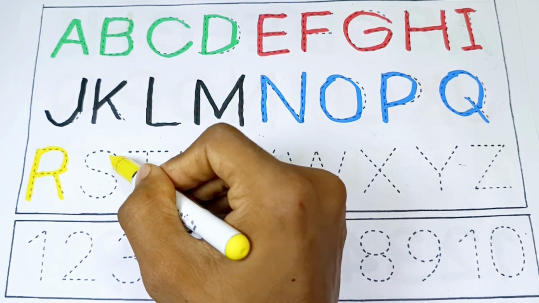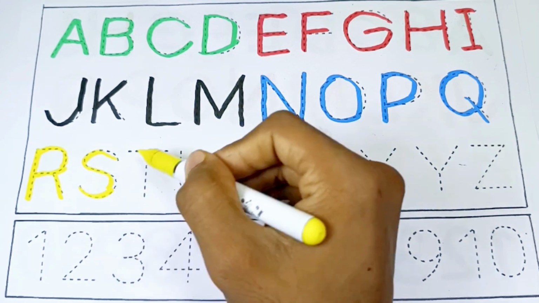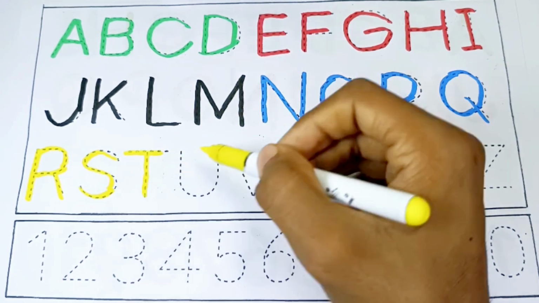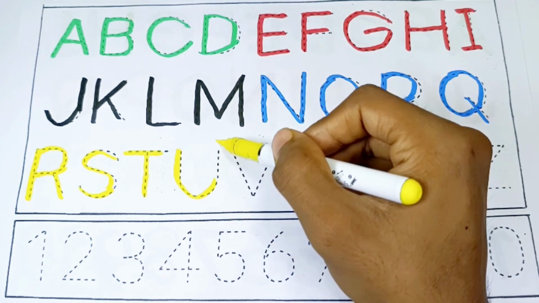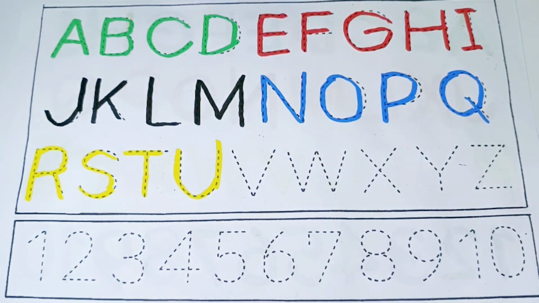It's now you draw R and hue is yellow color. R for rose. S for sun. T for teacher. U for umbrella.